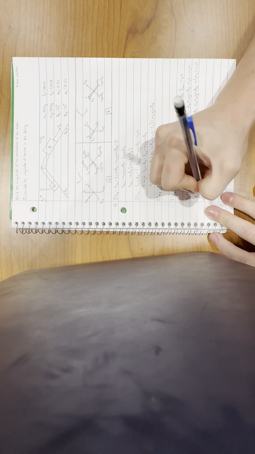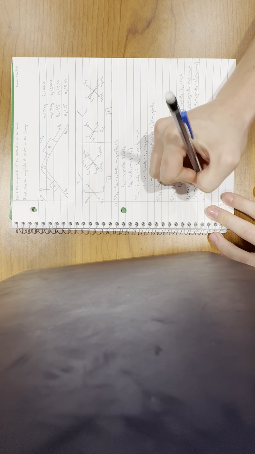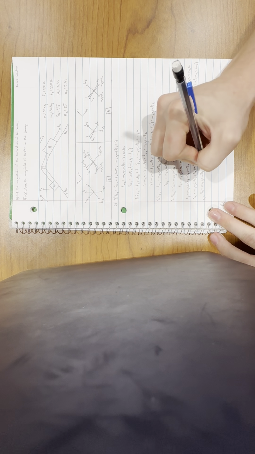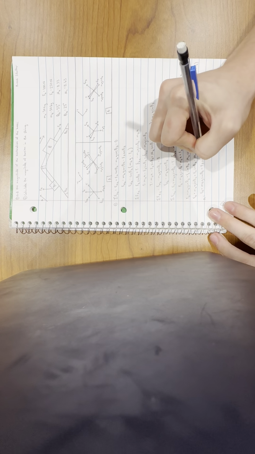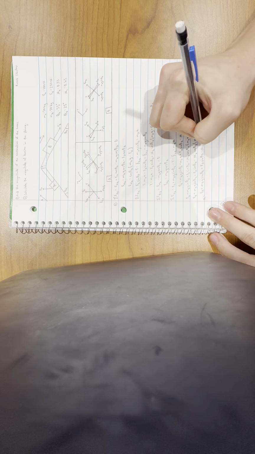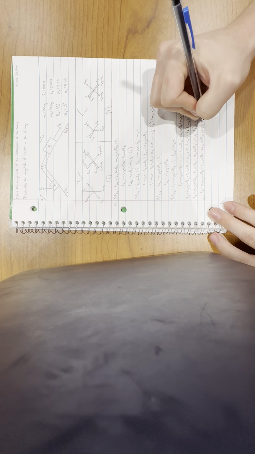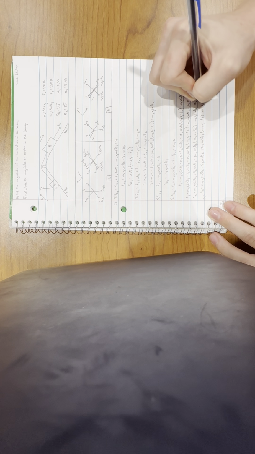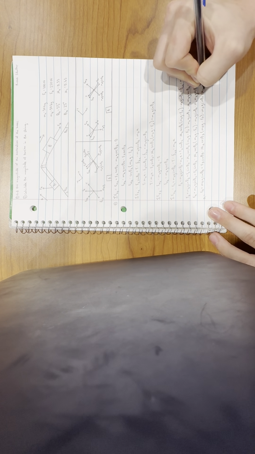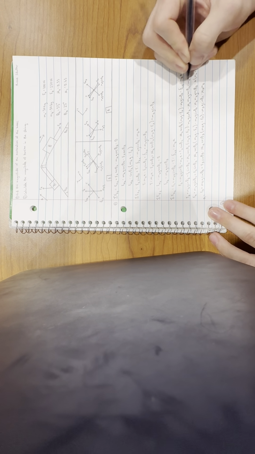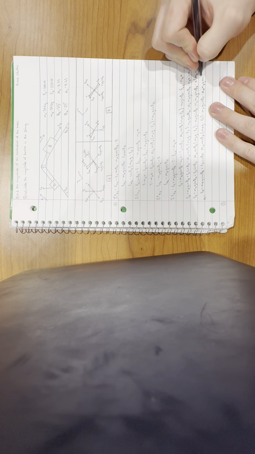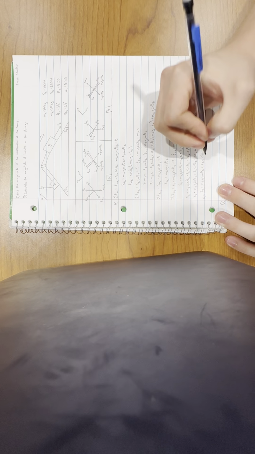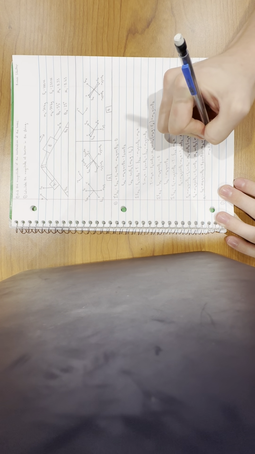So if we just rewrite it out to show, it's going to be all of this divided by MA plus MB.